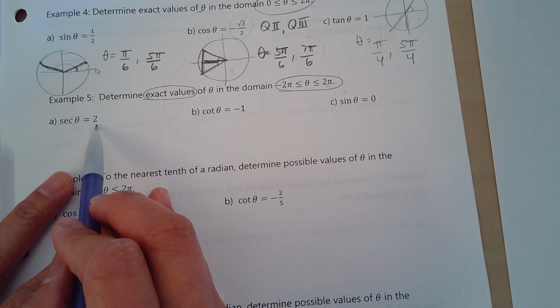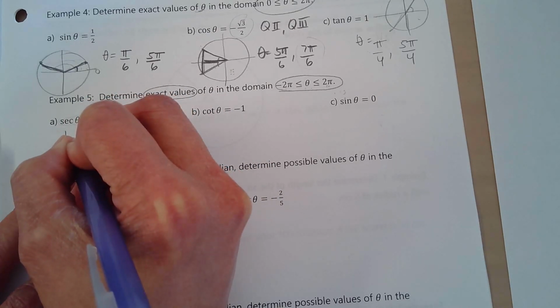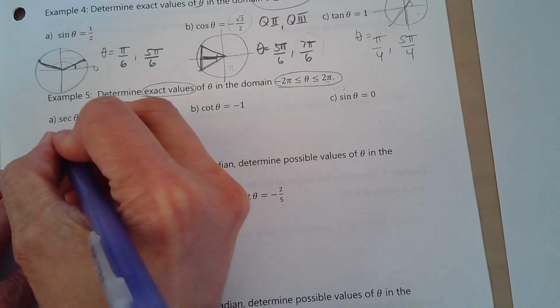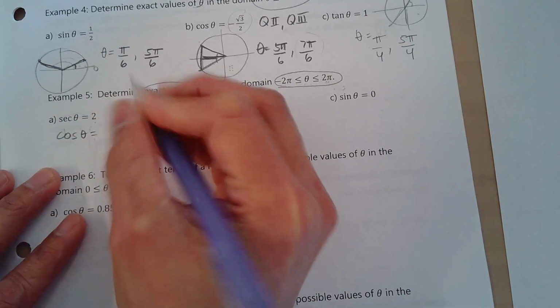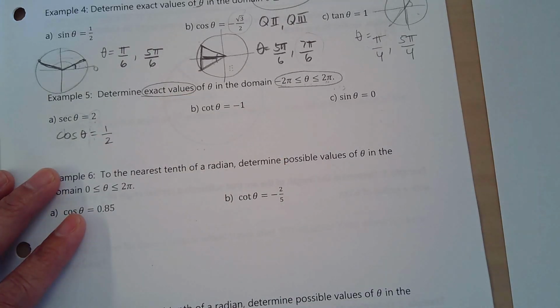Secant of theta is equal to 2. What do we know about secant theta? It's going to be 1 over cos. Secant theta is 2, so that means cos theta is the reciprocal of this, a half. Where is cos a half?